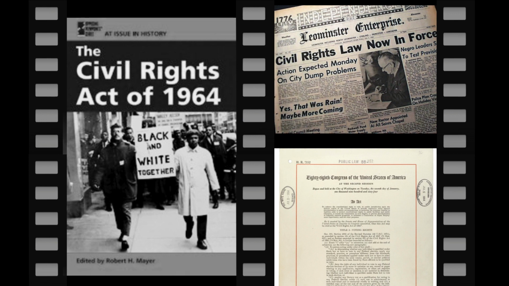The passage of the Civil Rights Act in 1964 marked a significant legislative victory, outlawing discrimination based on race, color, religion, sex, or national origin. This landmark law paved the way for future progress despite ongoing resistance and challenges.